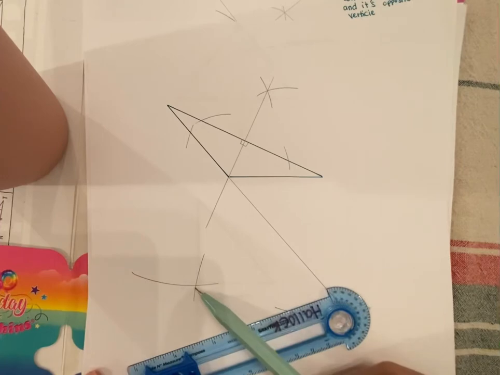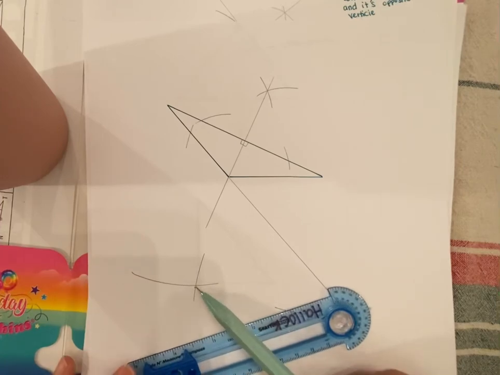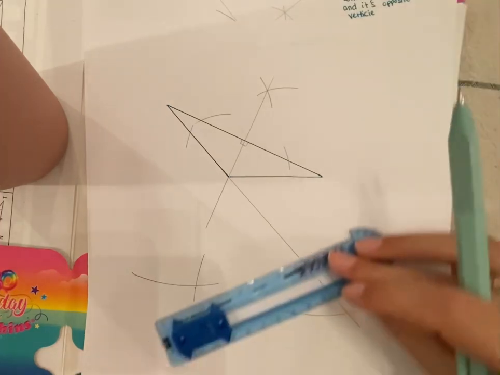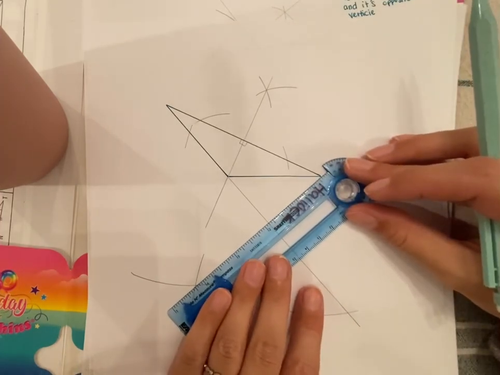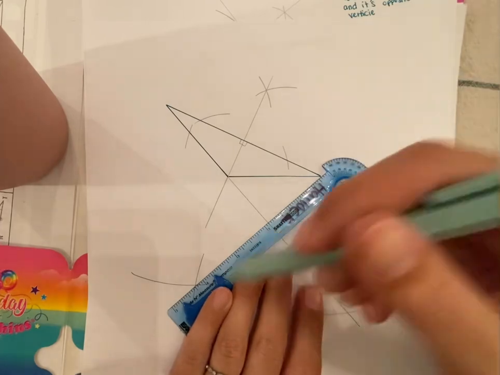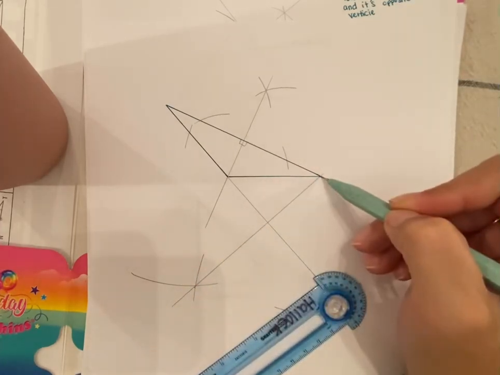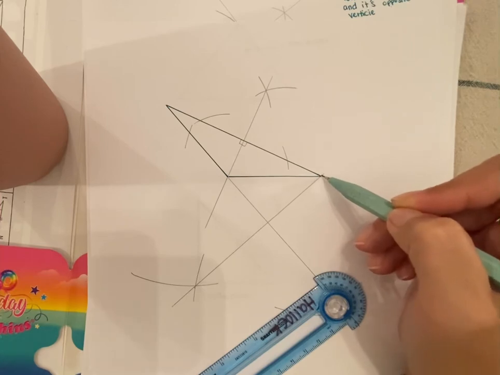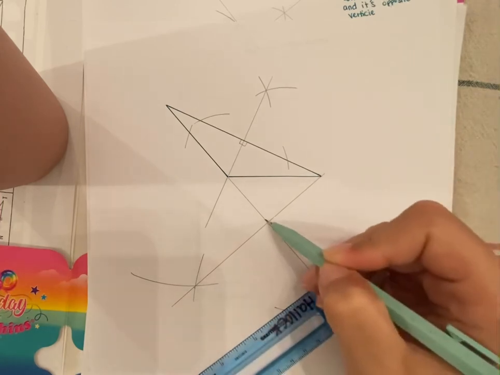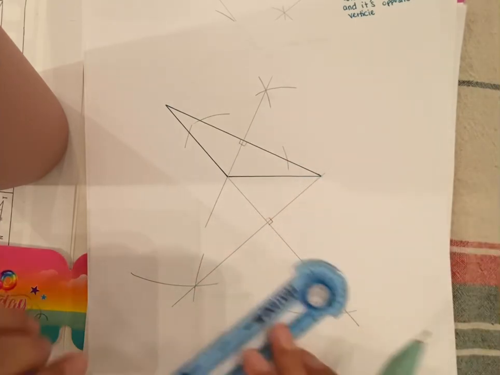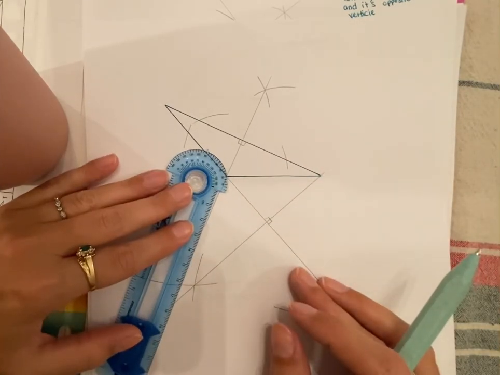They cross paths here, and I'm connecting it to the opposite vertex. If this is the segment I'm using, the opposite vertex is going to be over here. So I'm connecting this intersection with this opposite vertex because it's creating an altitude, a 90-degree angle. I'm looking for where this altitude connects with this altitude. So I need to extend this to see where they cross paths.